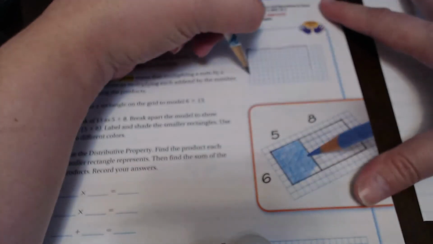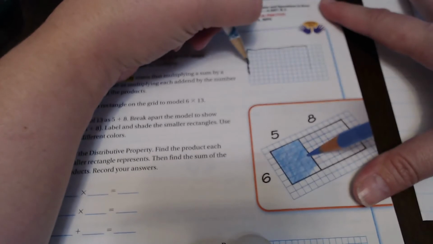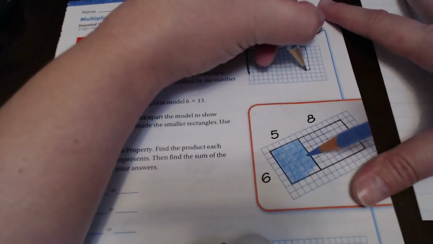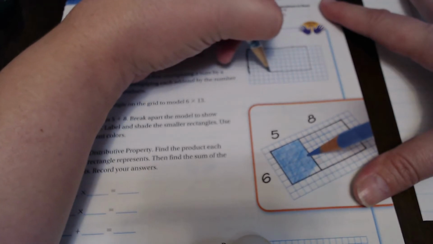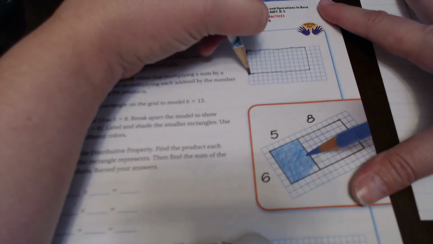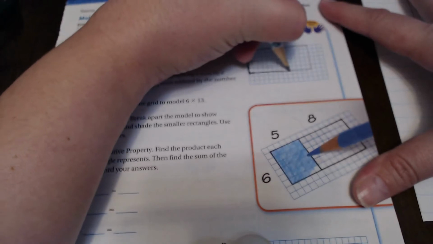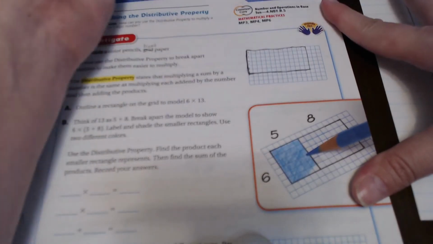Okay, so now if we come down on this side, and then we count 1, 2, 3, 4, 5, 6. And then we draw our line here. Did you see how Miss Kent checked to make sure she had counted 6 and not more than that? It's okay to do that. Okay. So now I have drawn a rectangle on the grid. One side is 6, the other side is 13.